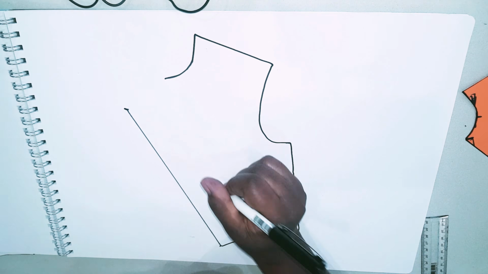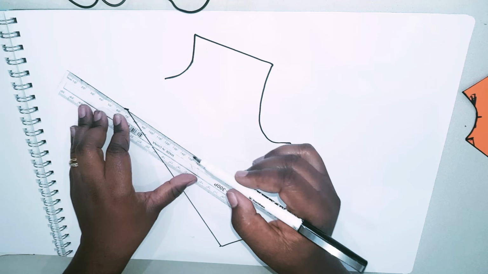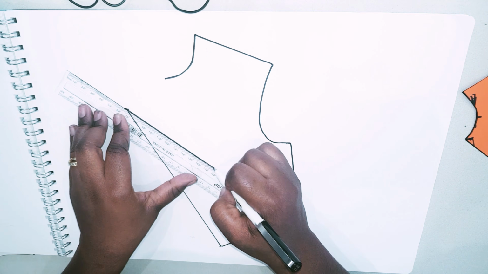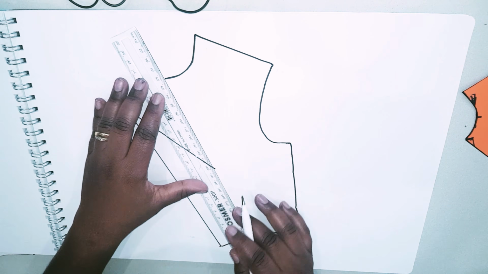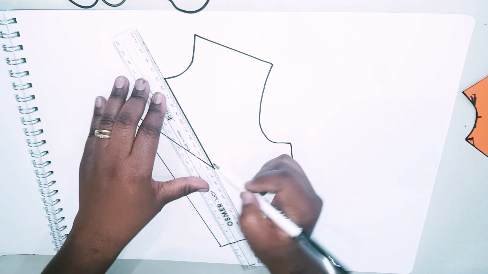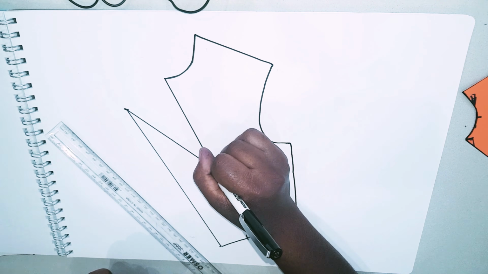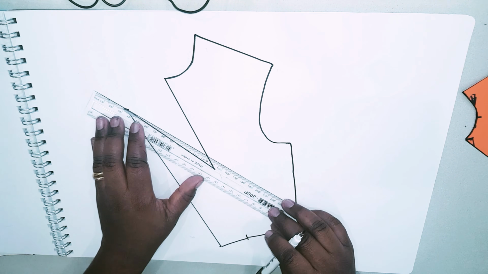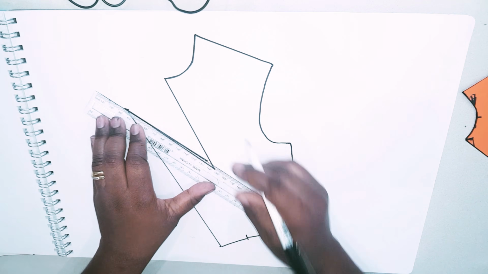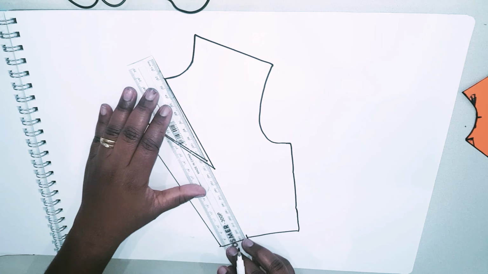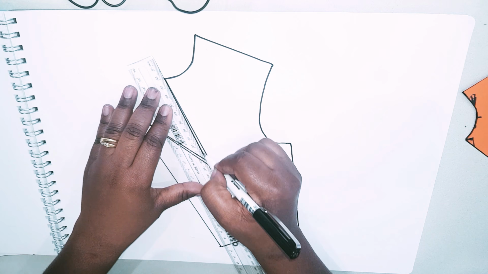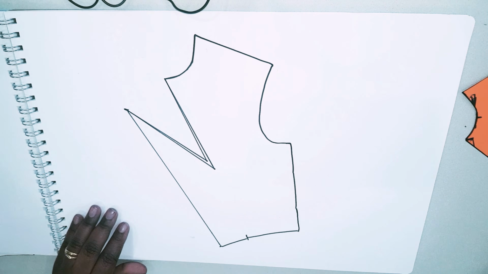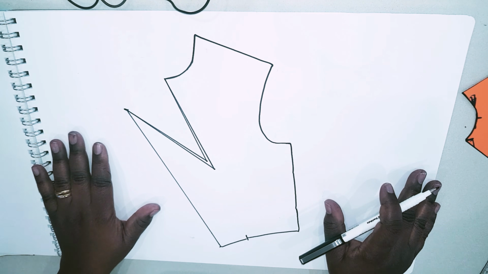Lift your pattern, mark the bust point, draw in the dart legs, move away about 1.5 to 2 centimeters as usual, redraw your dart legs. Just like that. By now, I believe you are all very confident on how to use this pivot method.